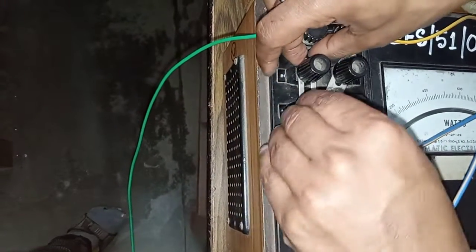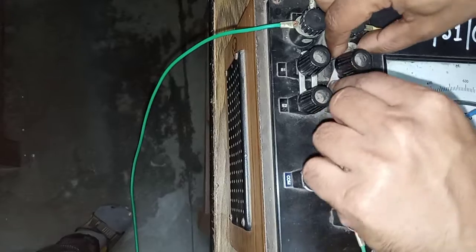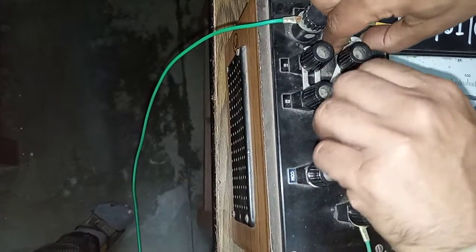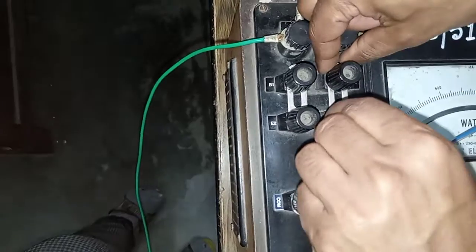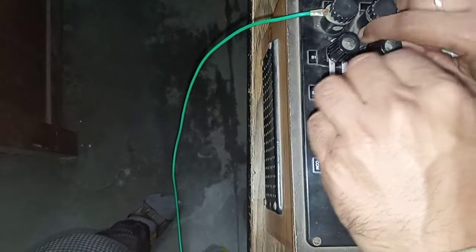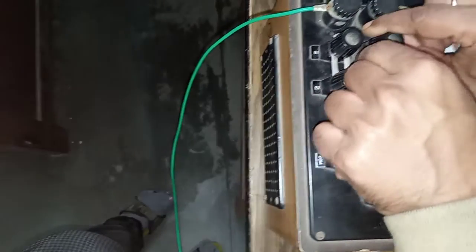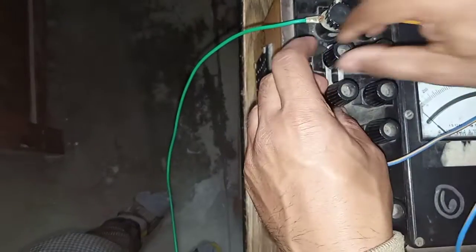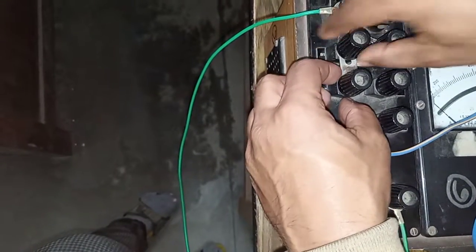If I connect it like this, then the current range will increase to 5 ampere. But we will not increase the current range much in this case, for safety purposes. We could increase it, but I am not increasing it at this moment.